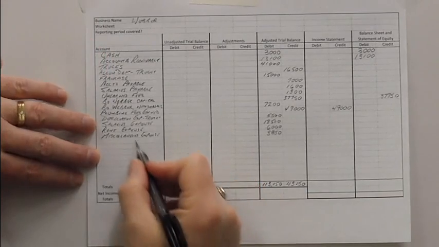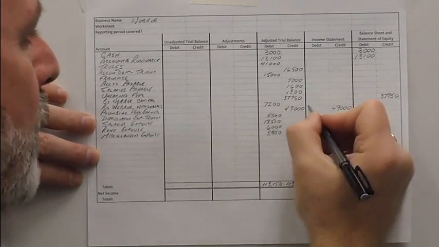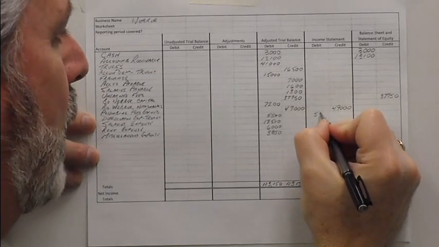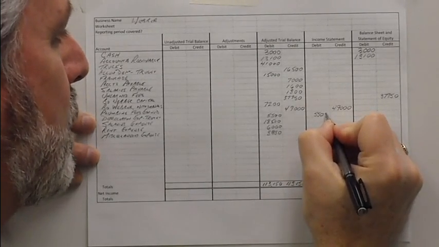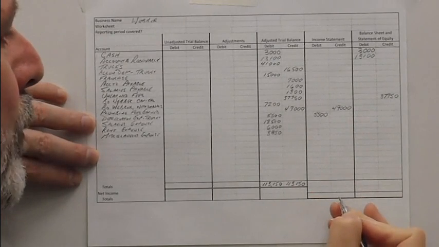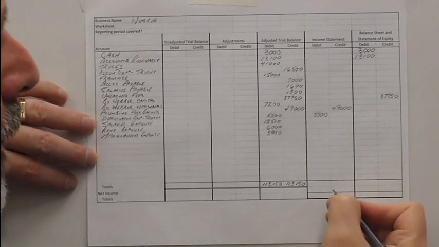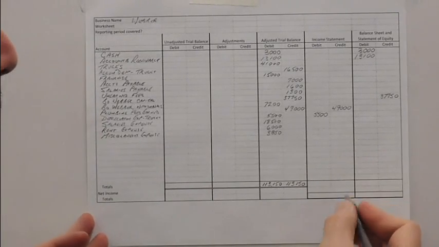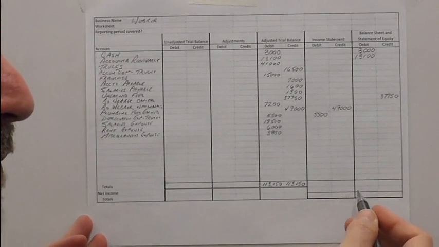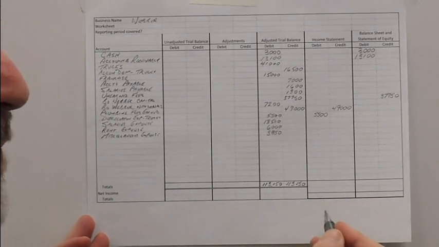What comes next are expenses. We have depreciation expense for trucks. That's an expense. It goes on the income statement and has a debit balance, so we'll put it there. All right, carry on. I'll catch up with you in a minute and finish putting things in the rest of the columns, and we'll double check the work from there.